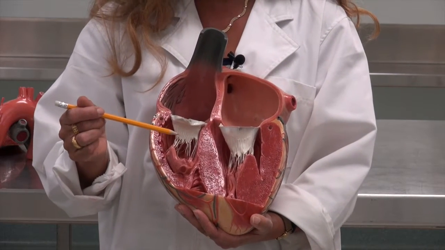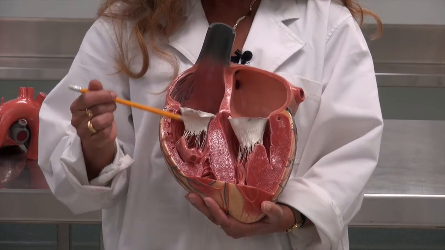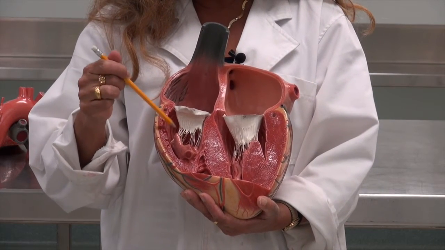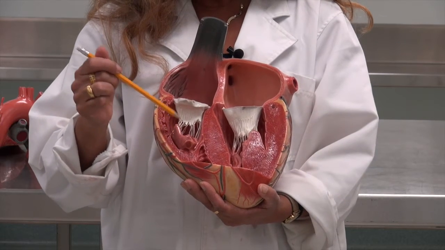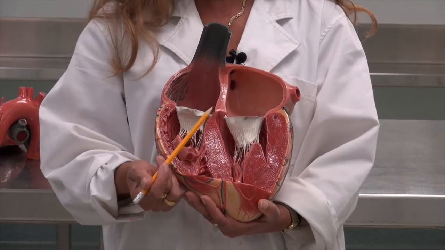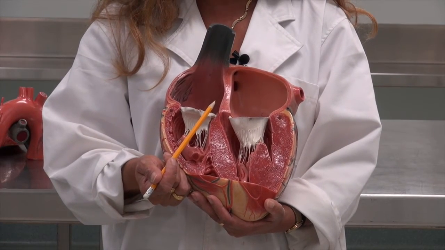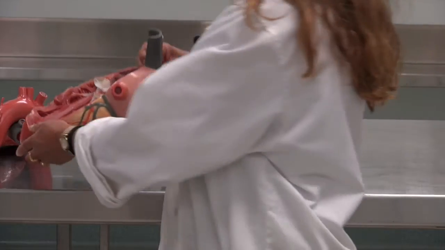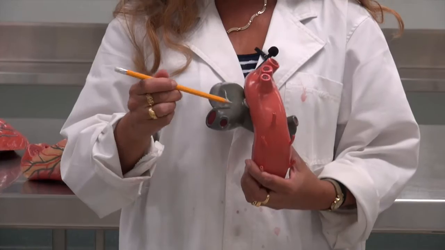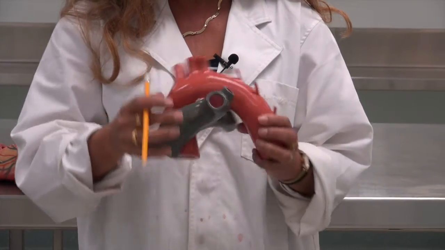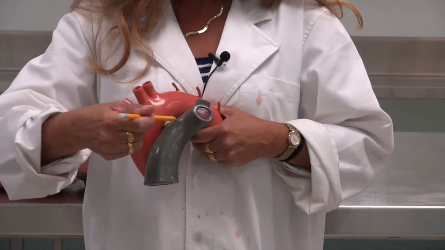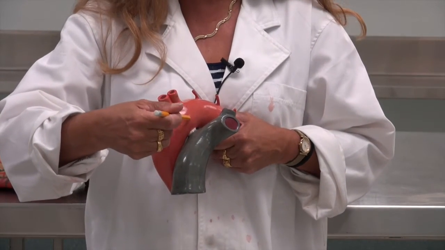A second backup system is always a good idea. So just in case any of the blood does leak into the right ventricle, when the right ventricle contracts, there is a second bypass system to prevent the blood from going into the lungs. And this bypass system involves a connection between the pulmonary trunk and the aorta. In between the pulmonary trunk and the aorta, there is a connection.